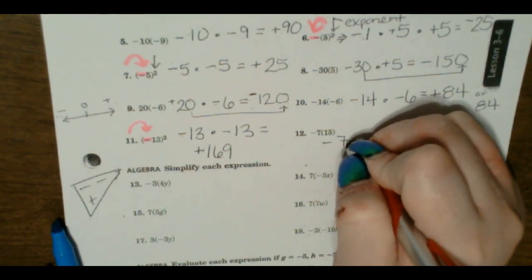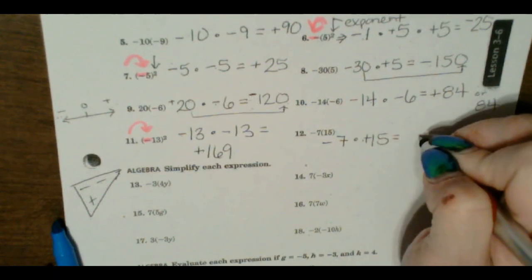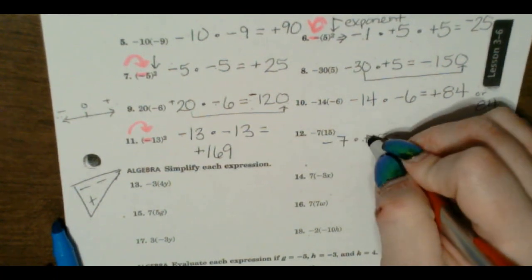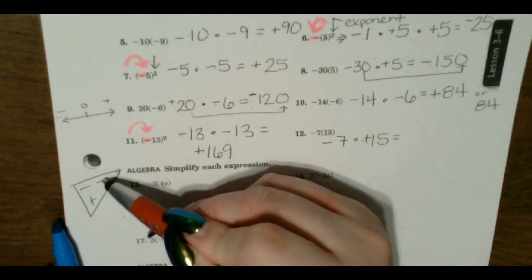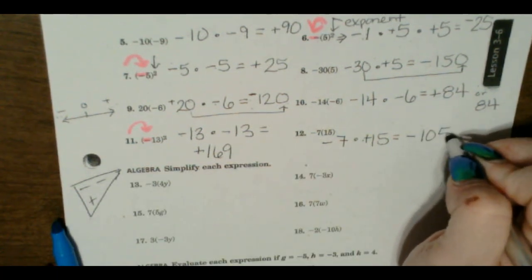Negative 7 times a positive 15. A negative times a positive. Negative times positive is a negative. Your answer is negative 105.